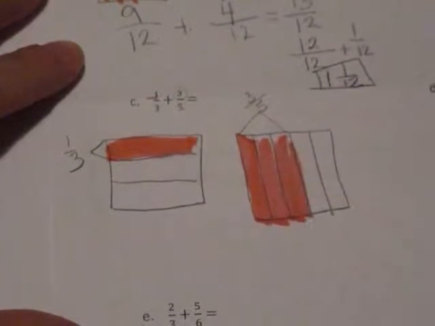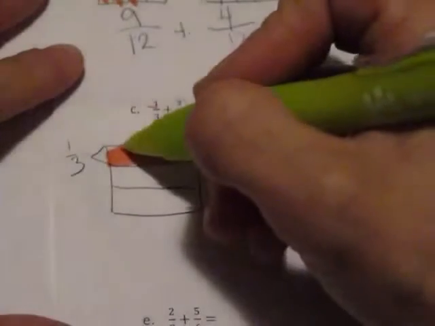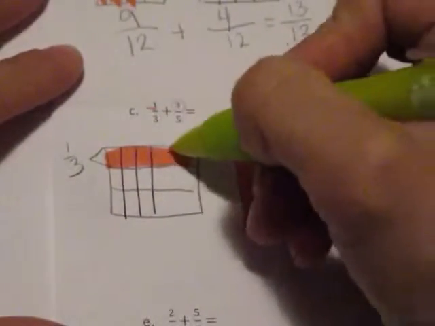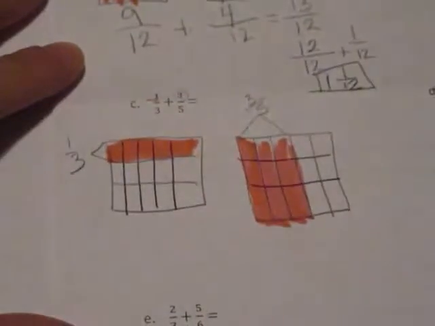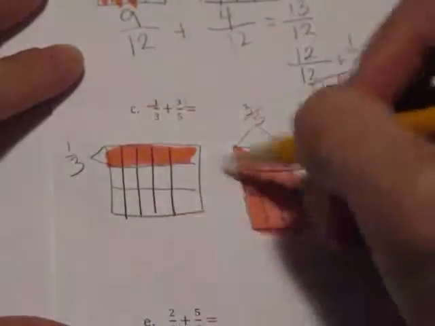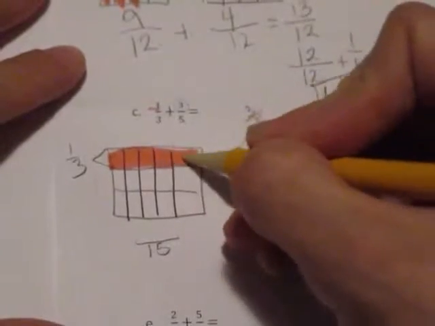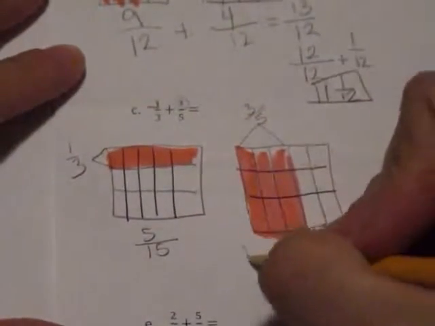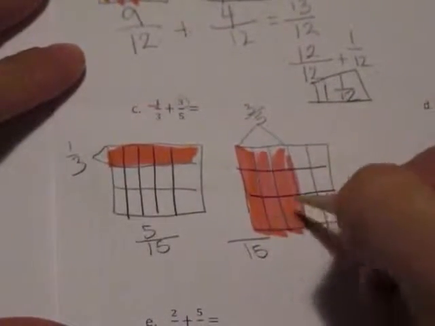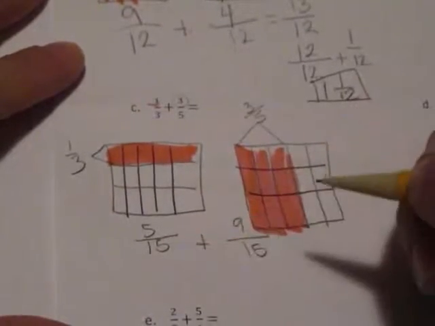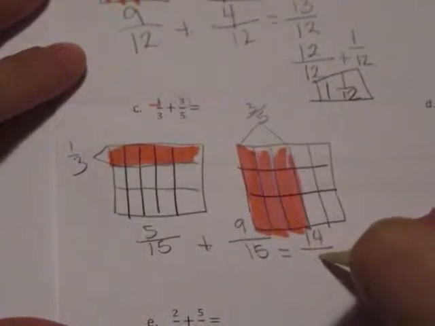But I need to make my units the same, because I can only add them when they're the same. So I'm going to break this up into 5 pieces. 1, 2, 3, 4, 5. And I'm going to break this one up into 3 pieces. So now I have all of the same pieces. Now I have in my whole, I have 15. Out of my 15, I have 1, 2, 3, 4, 5 shaded. This one I have, again, 15, and out of the 15, I have 1, 2, 3, 4, 5, 6, 7, 8, 9 shaded. So 5/15 plus 9/15 equals 14/15.